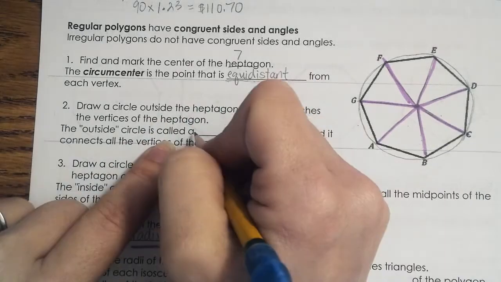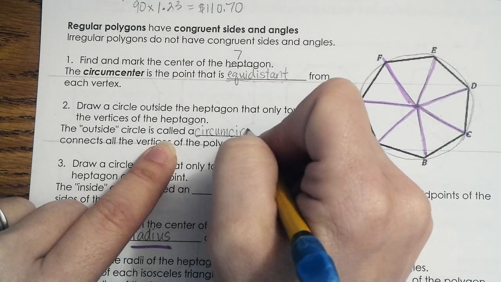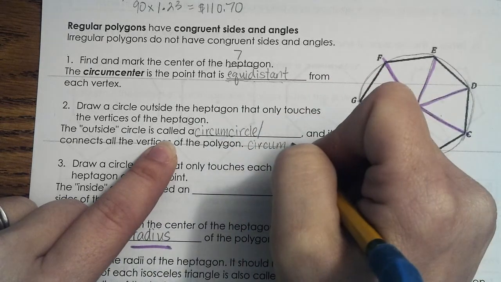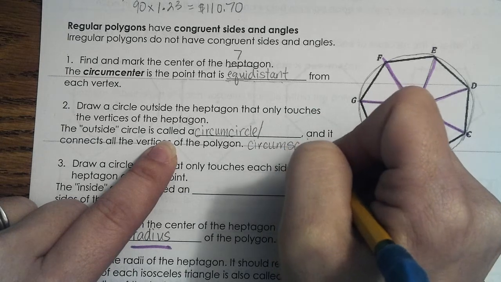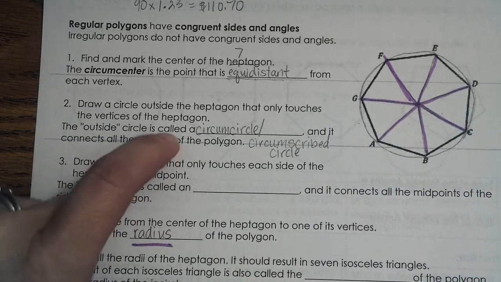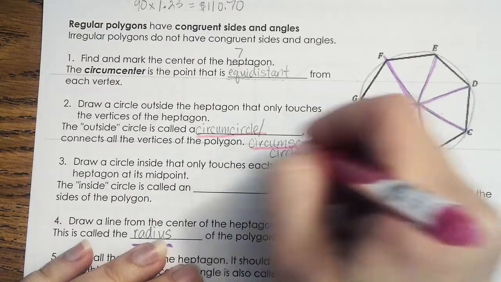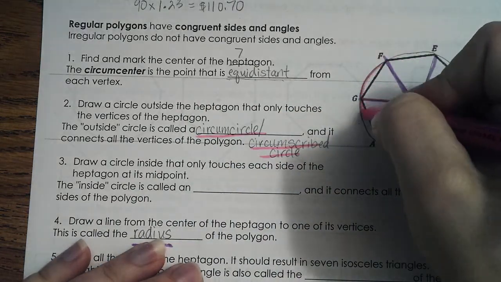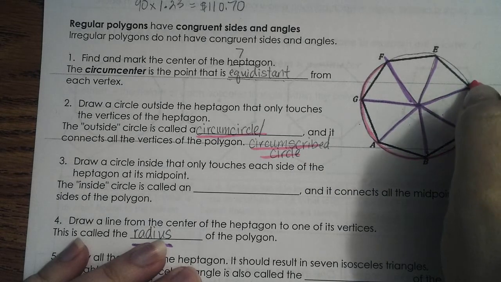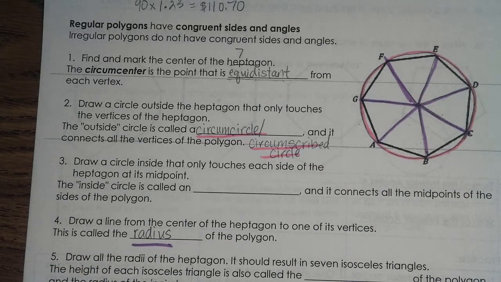This outside circle is called a circumcircle or a circumscribed circle. Circumscribed circle. It's circumscribed around the polygon. And this one I'm going to do in pink. So it just touches the vertices. That polygon fits into that circle perfectly.